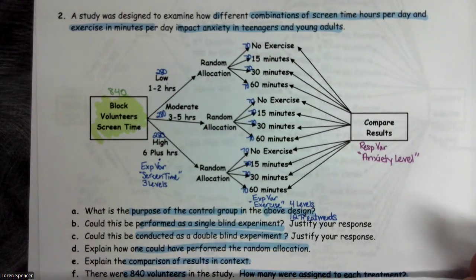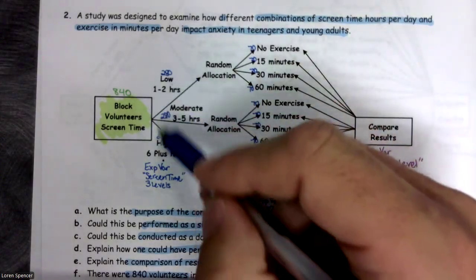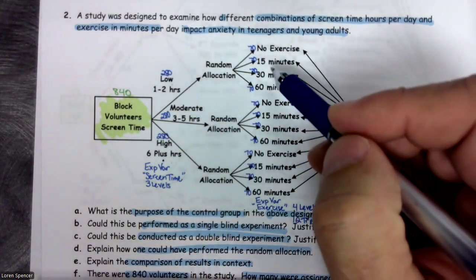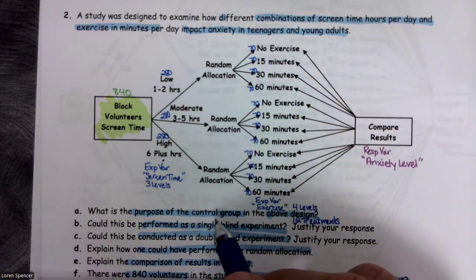In this case, we have a couple of different variables. We have our blocking variable, and then we have our exercise variable. So we have 2 variables, all right? And we'll talk about that in a moment.